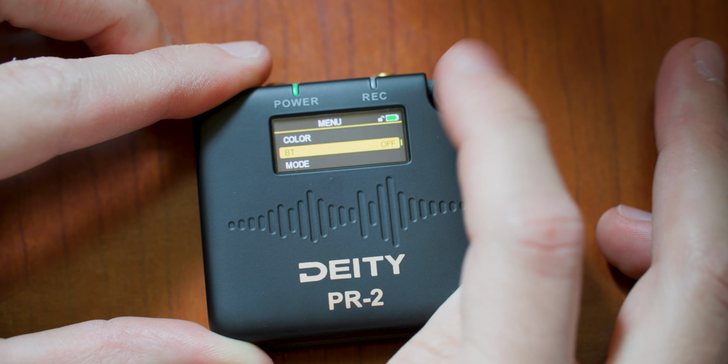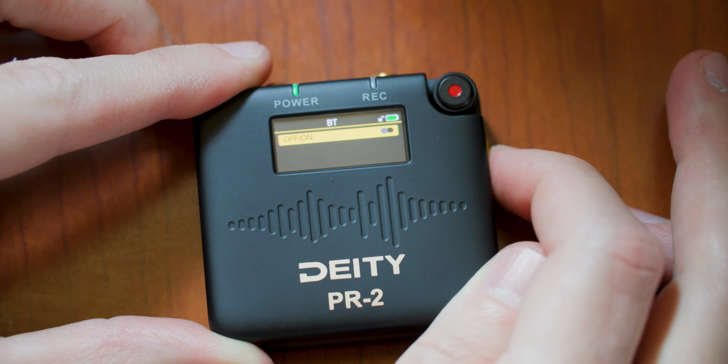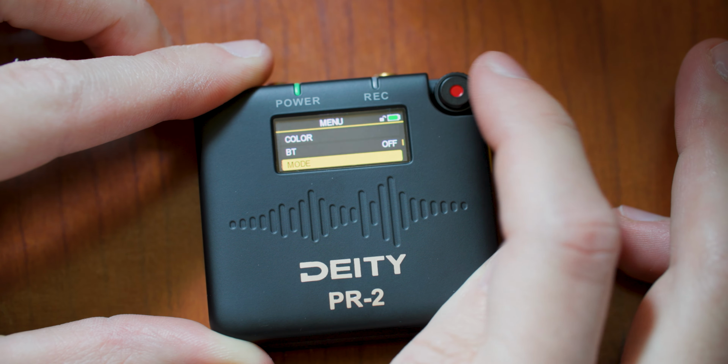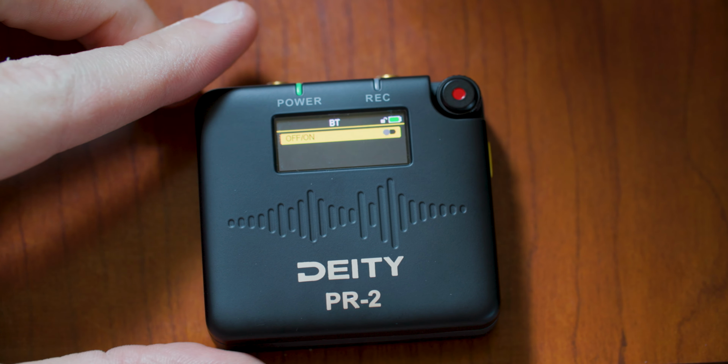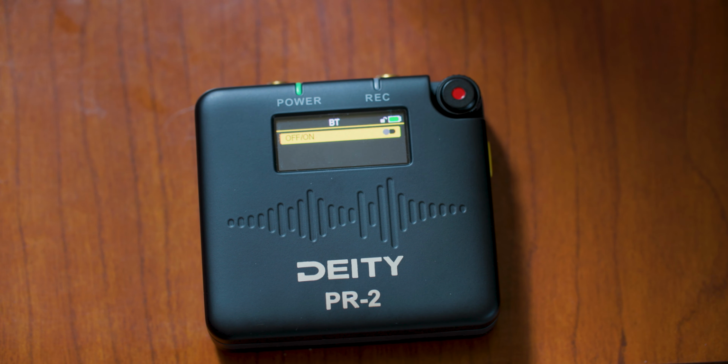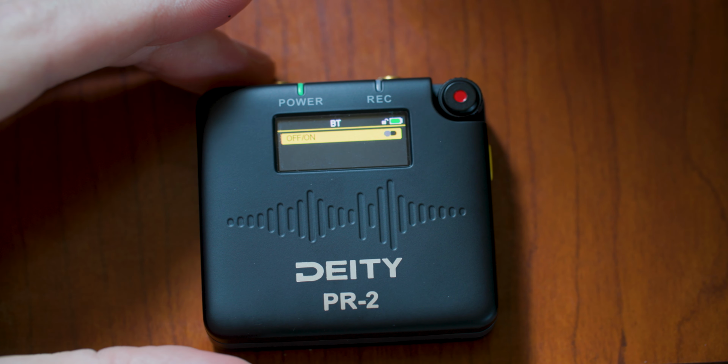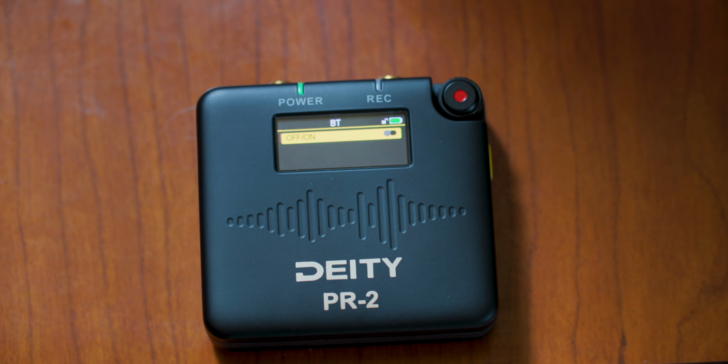Bluetooth lets you connect the PR-2 to Deity's Sidus Audio app, where you can start and stop recording remotely, adjust settings, and monitor battery life, all from up to 250 feet away. I think that's pretty impressive for a recorder at this price point. Just set Bluetooth to on if you want to use the app.